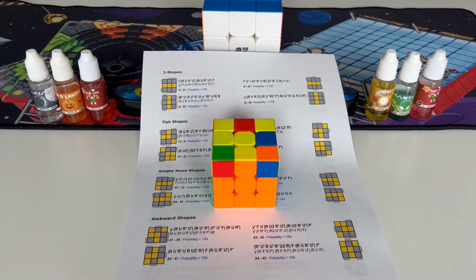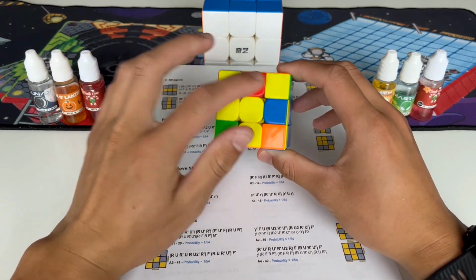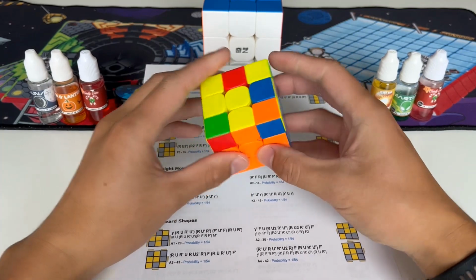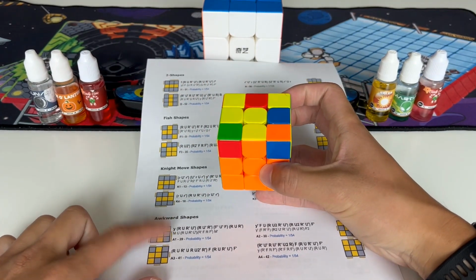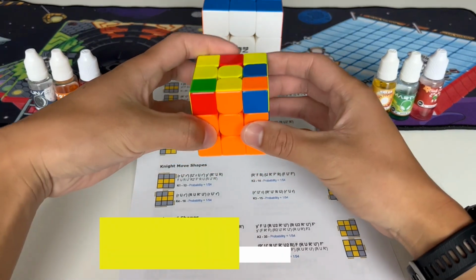Just like that. Alright, so we are now on the awkward shapes. And you know you'll get this one when there are these 2 dots right here. There's the L shape right here, and there are these 2 dots right here. And what I do is I follow this bottom one actually right here. So this second one right here. And it goes like this.